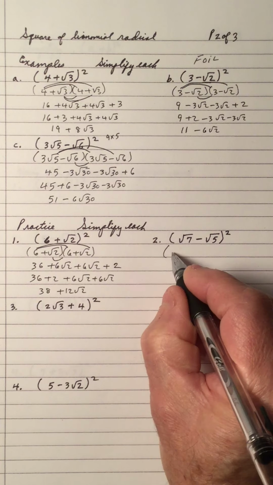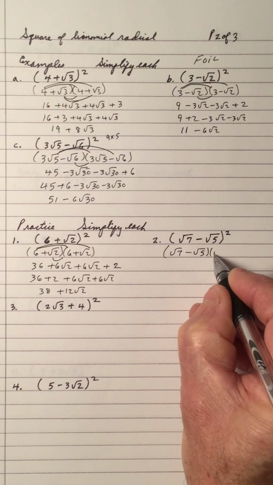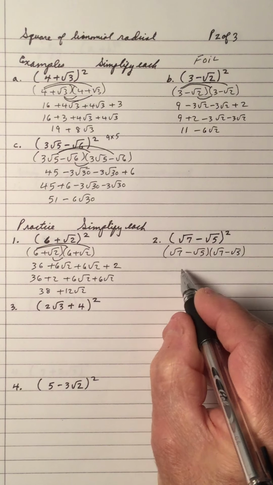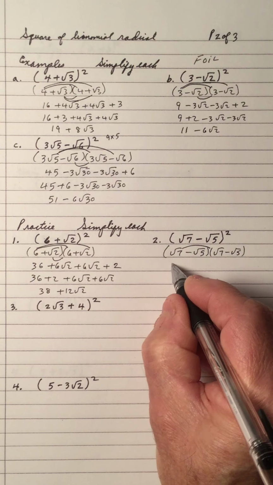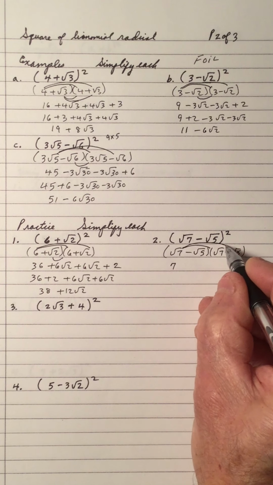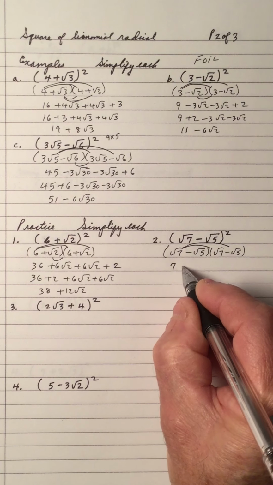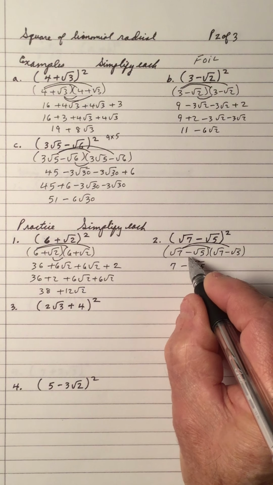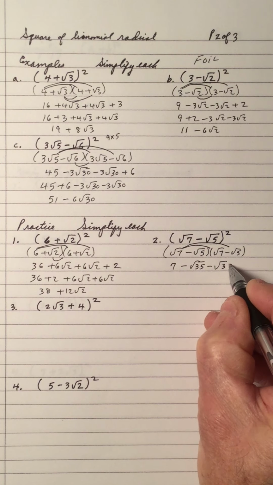And when you square, you multiply the binomial by itself. So it's root 7 minus root 5 multiplied by itself twice. And you multiply the first terms. Root 7 times root 7 is 7. Then root 7 times a negative root 5 is negative root 35. And a negative root 5 times root 7 is a negative root 35.